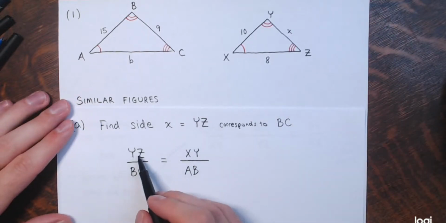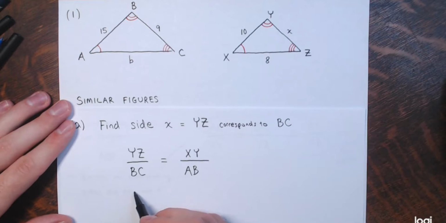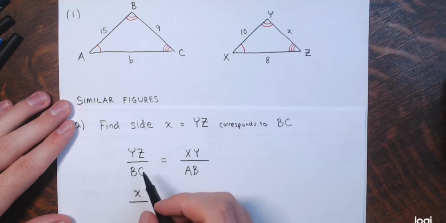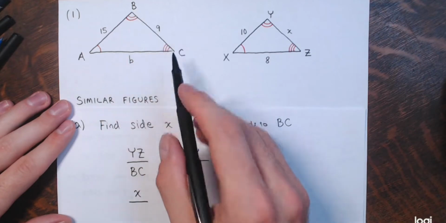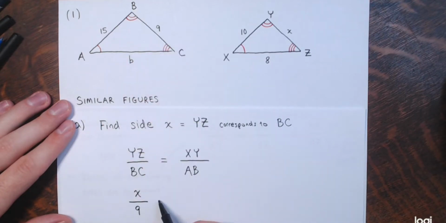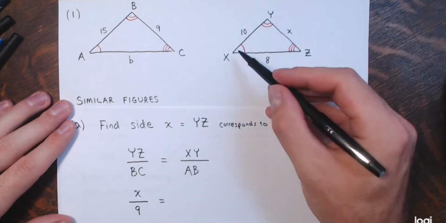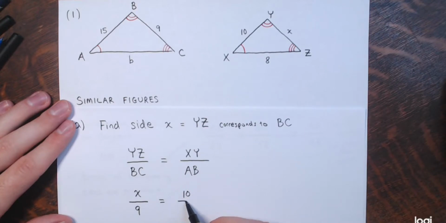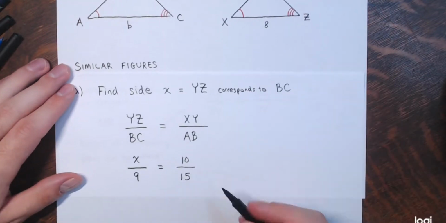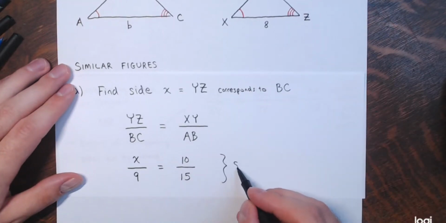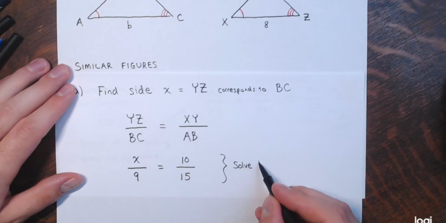And then fill in the information. Length of YZ is x over length of BC, its corresponding side in the other triangle, is 9. And this ratio, if they're similar, should be equal to the ratio of XY, which is 10, to AB, which is 15. And then we are solving this proportion that is set up.